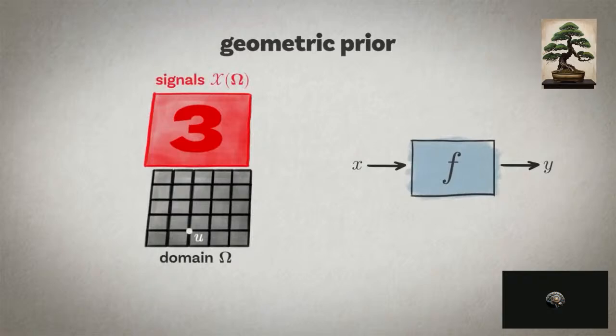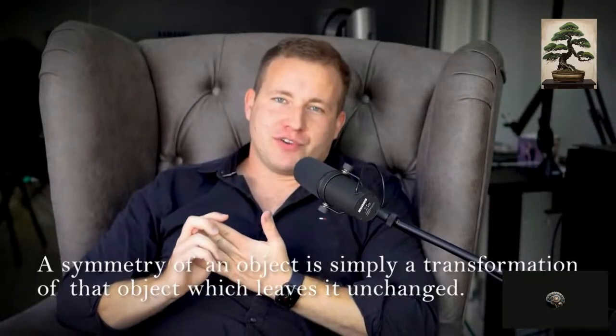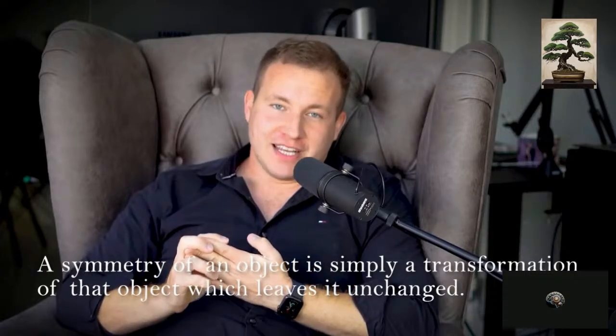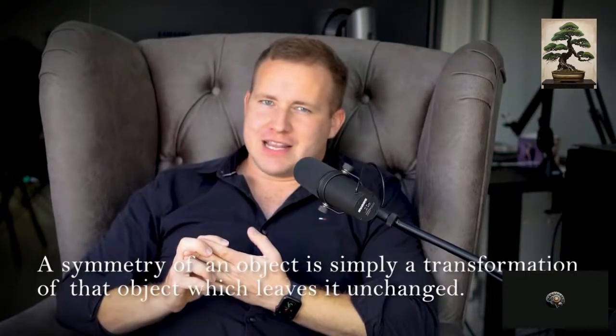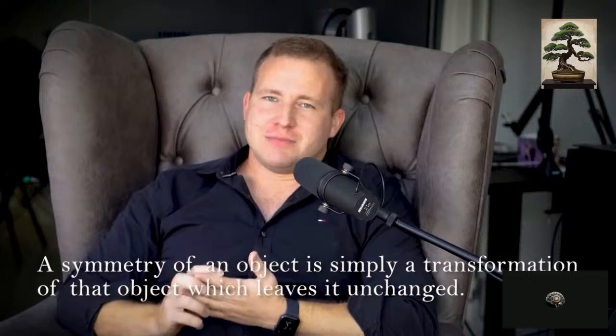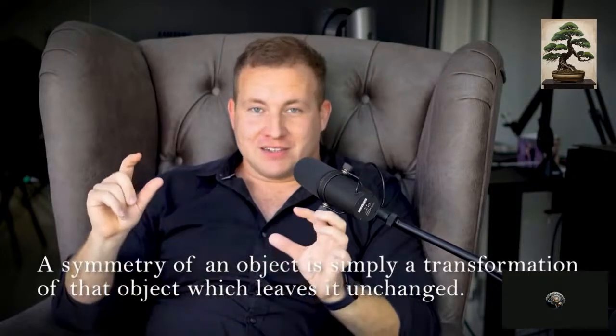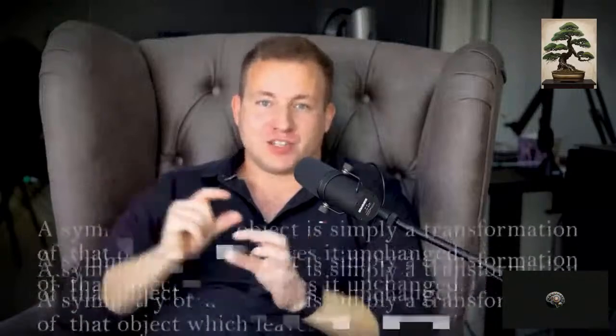Let's talk about symmetries. Symmetries are really important to understand this framework. So a symmetry of an object is simply a transformation of that object, which leaves it unchanged. Now, there are many different types of symmetries in deep learning. I mean, for example, there are symmetries of the weights. If you take two neurons in a neural network and you swap them, the neural network is still graph isomorphic. There are symmetries of the label function, which means that an image is still a dog, even if you apply a rotation transformation to it.